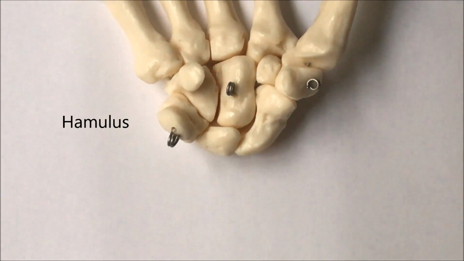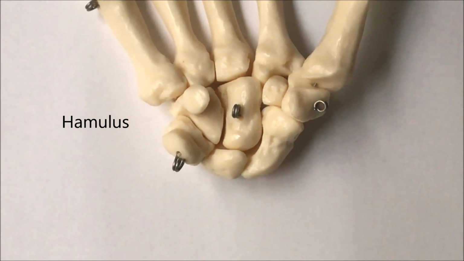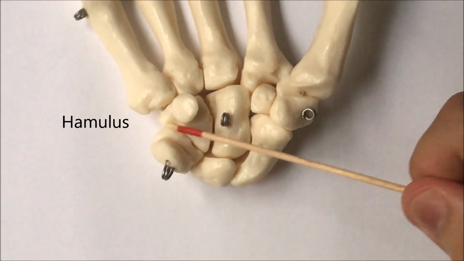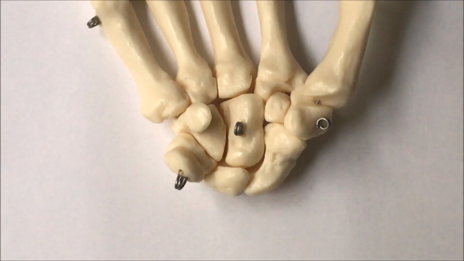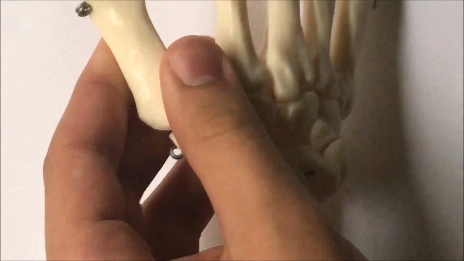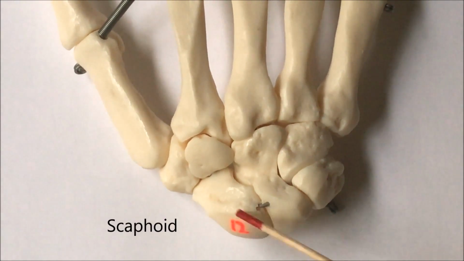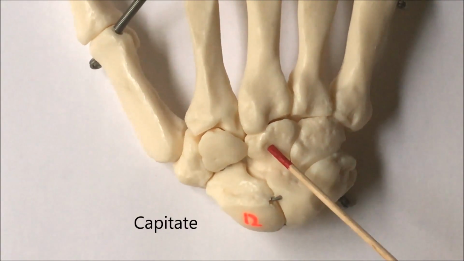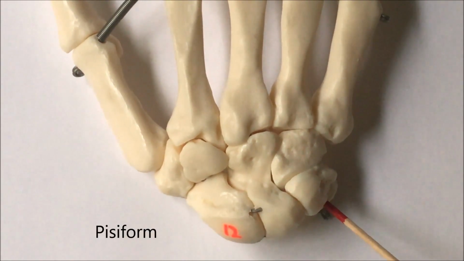This protrusion can be very useful as a landmark if you are unsure as to which aspect of the hand you are observing. If you can see the hamulus, you are observing the anterior or supinated aspect of the hand. From the posterior aspect, we have the lunate, scaphoid, trapezium, trapezoid, capitate, hamate, triquetrum, and pisiform.